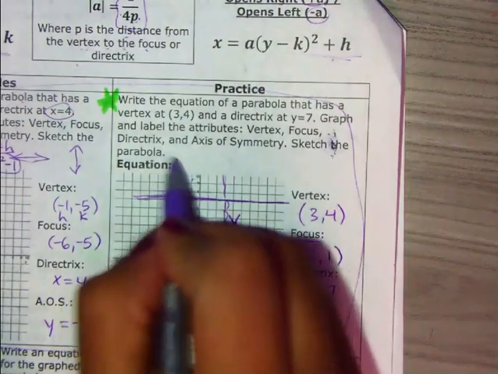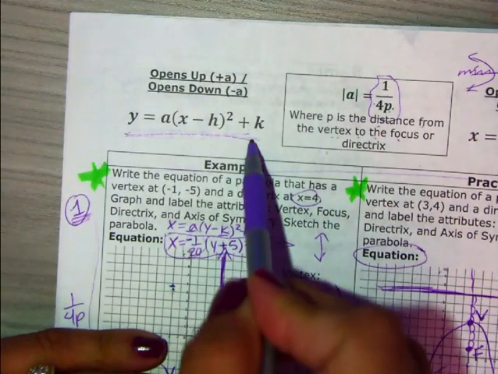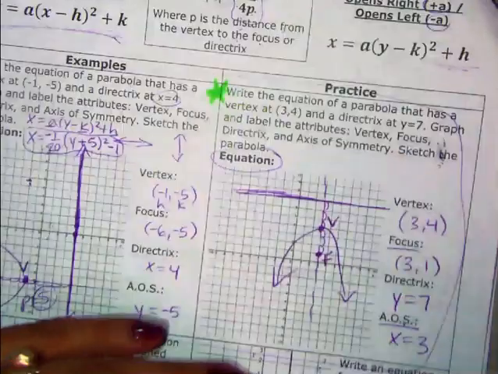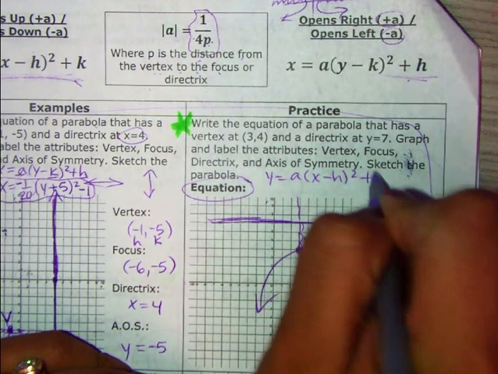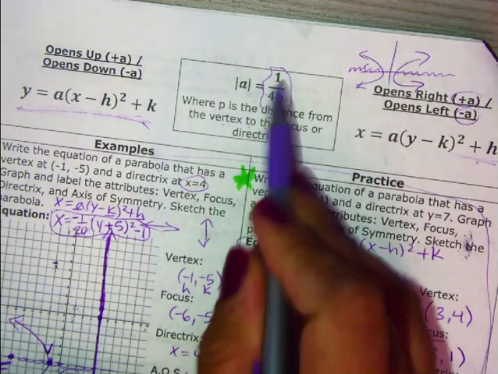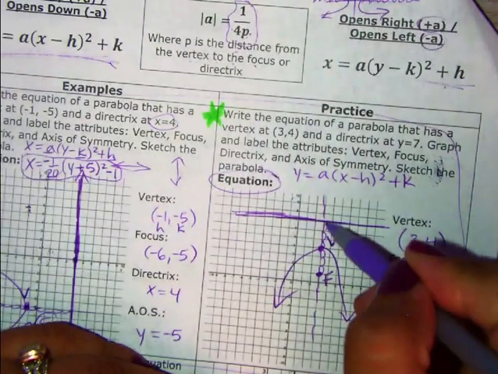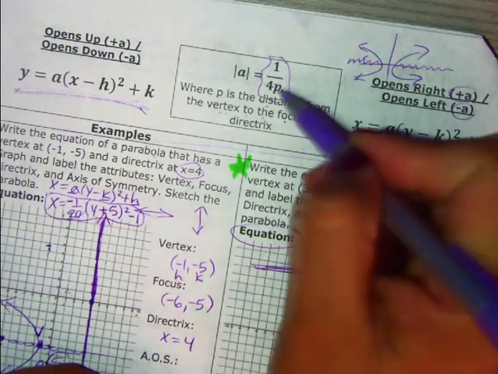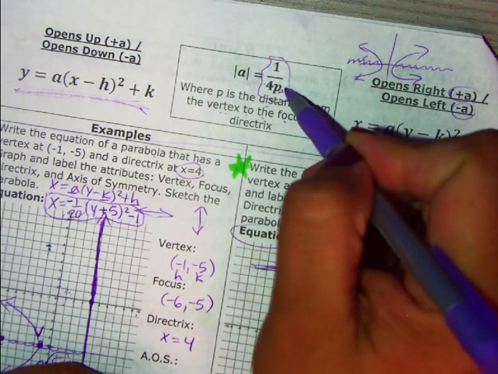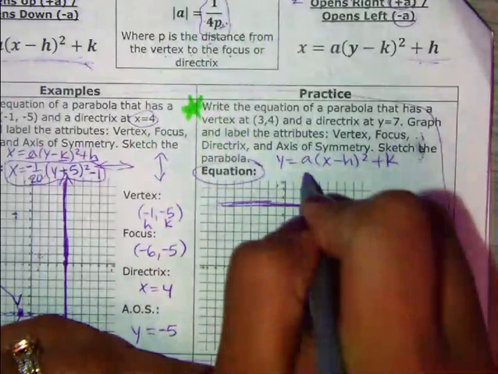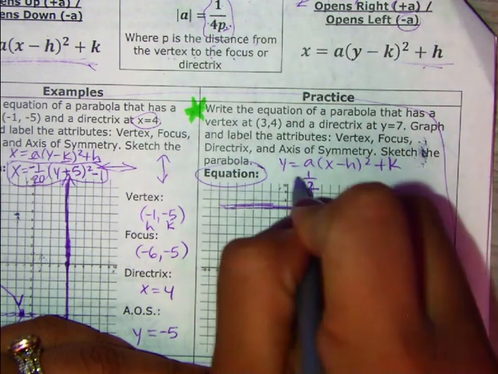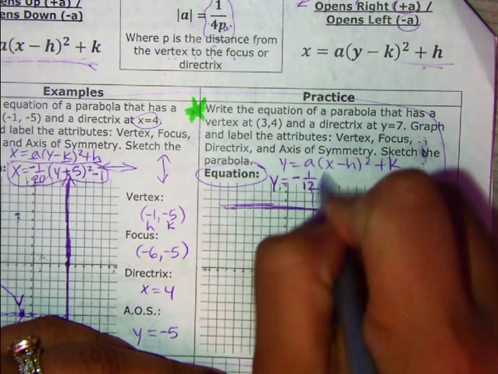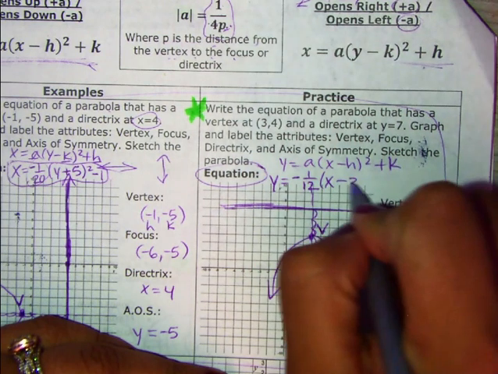For the equation, we're going to remember that this is going to be this template right here because it opens down. And then we need to calculate the a value. A value is 1 over 4p. P is 1, 2, 3 spaces, and we put a 3 in there. That's 4 times 3, so it ends up with 1 over 12. It is opening down, so it's a negative a. So we have negative 1 over 12 times (x minus h) plus k.